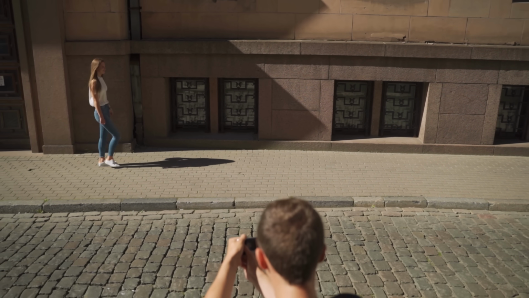It looks like someone's coming in from the left. So I'm going to take a whole bunch of photos using burst mode.